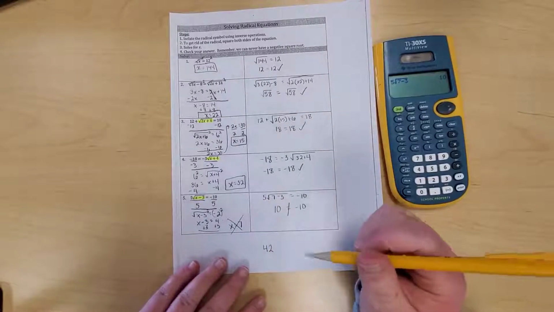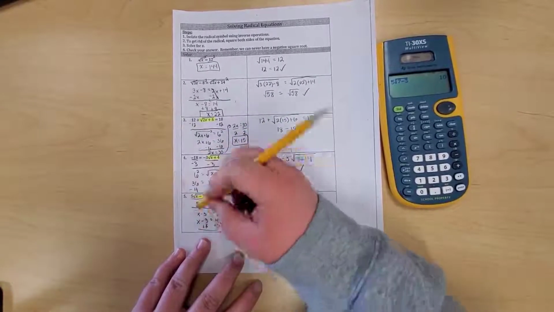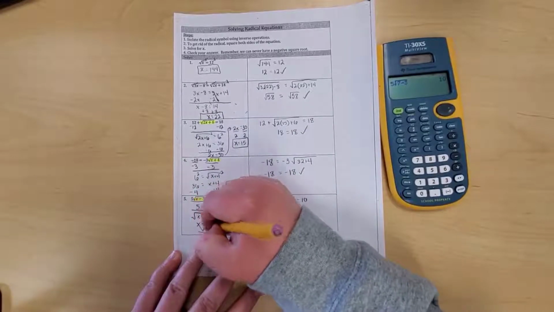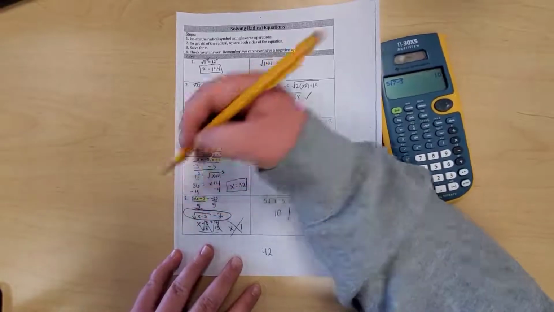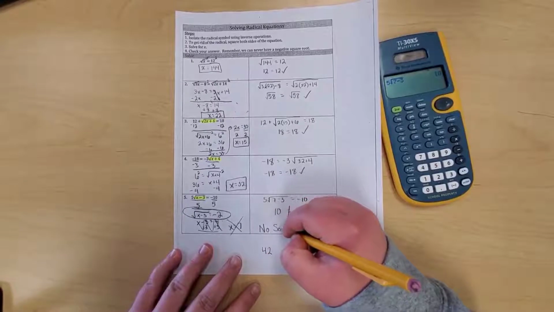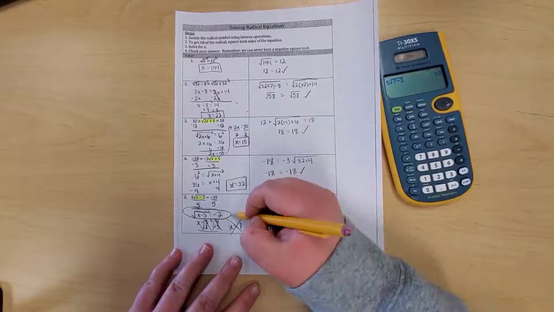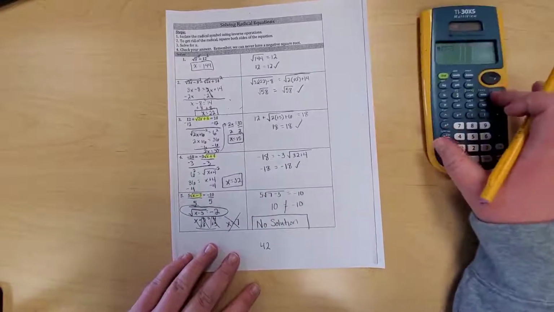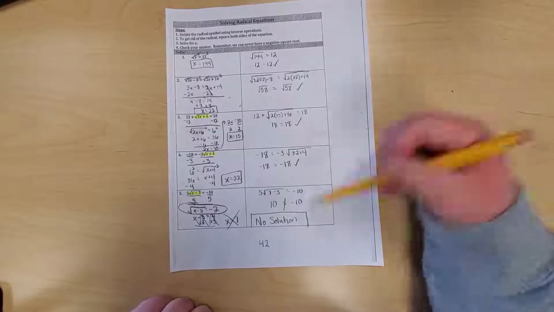So here's what I want to point out to you. Whenever you get to this step right here, we had radical x minus 3 equals negative 2. If that happens, and you get a radical by itself, and it's equal to a negative, your answer is automatically no solution. It's very important that you realize that when you get to this step, because you can get an answer, but it's not correct. So anytime the radical ends up by itself and you have it equal to a negative number, it is no solution.